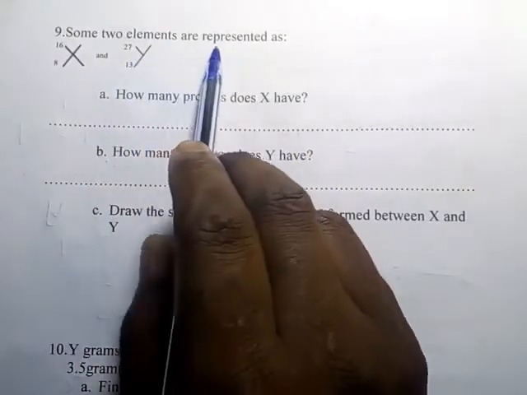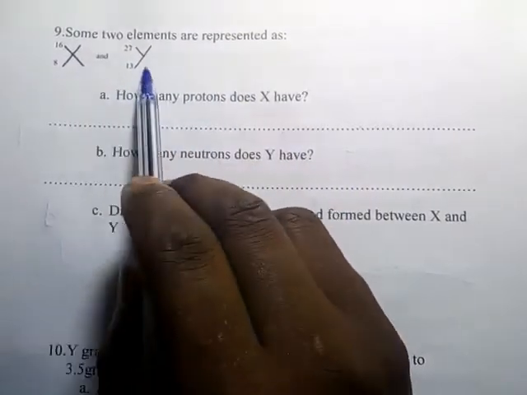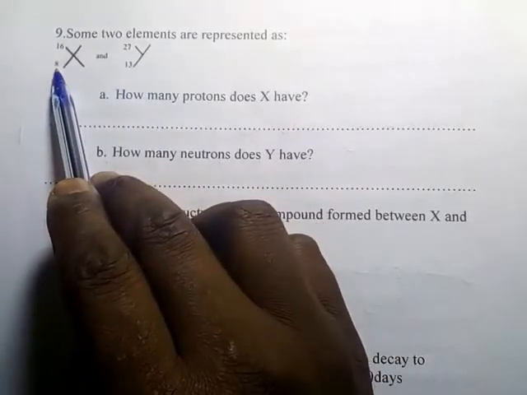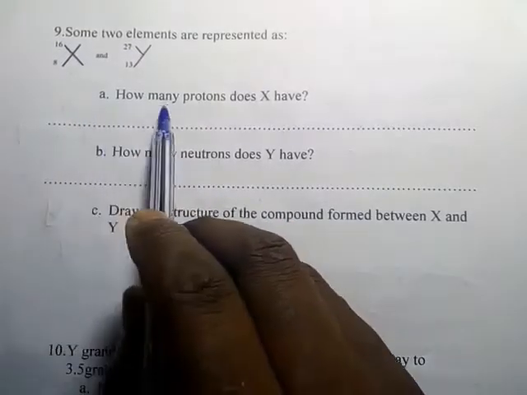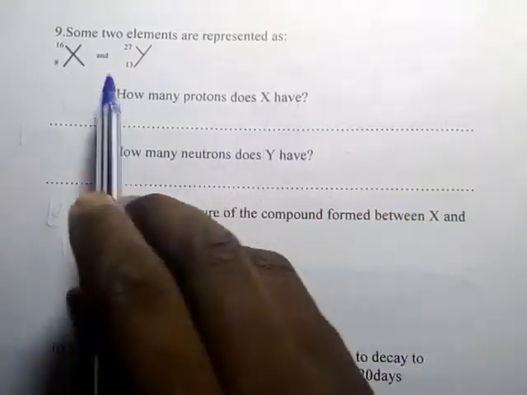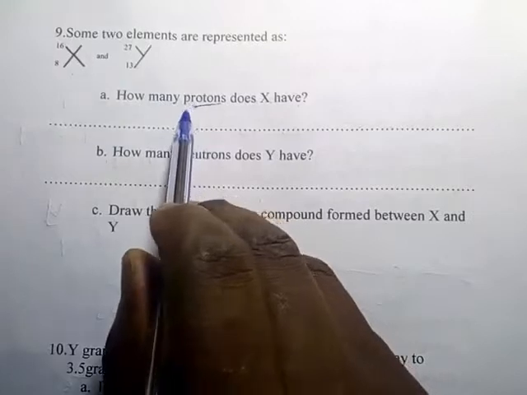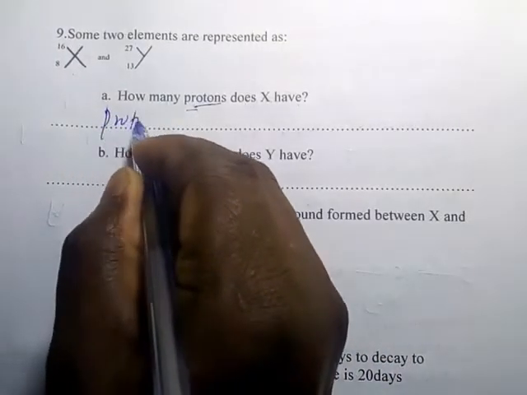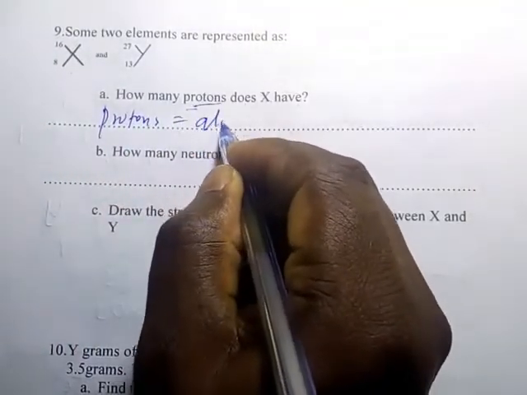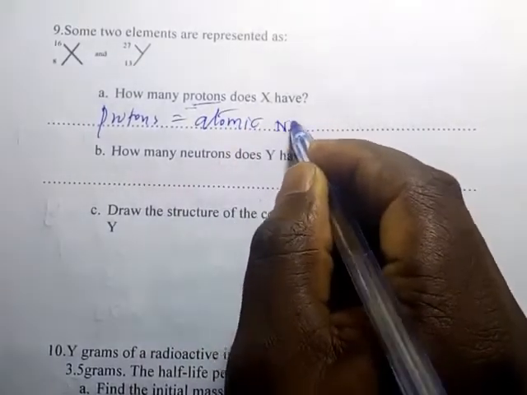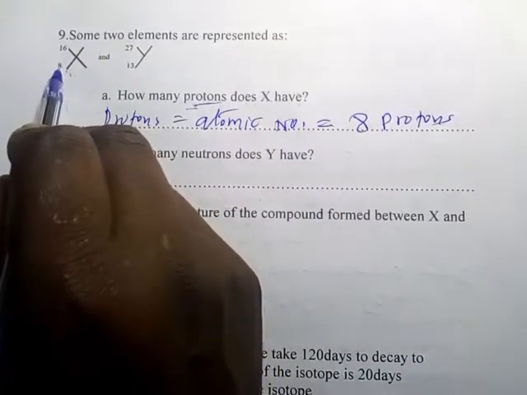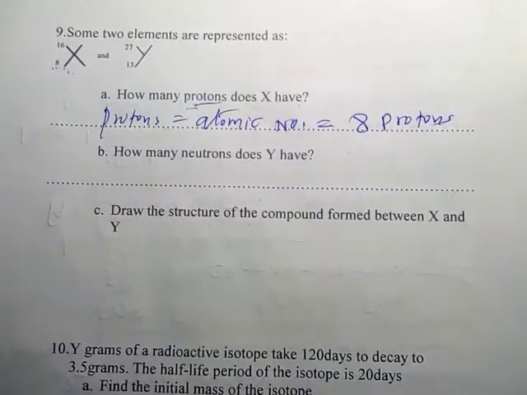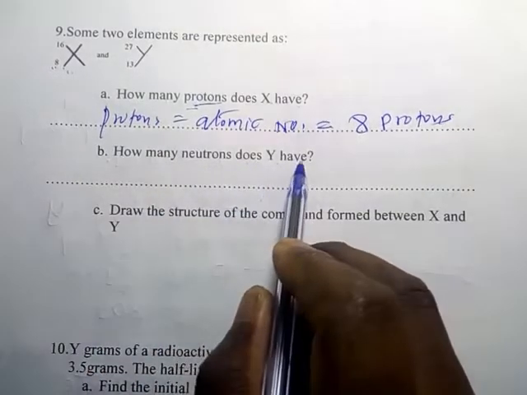Two elements are represented as X and Y. Atomic numbers are 8 and 13, mass numbers are 16 and 27. How many protons does X have? Remember, protons equal the atomic number. So X has 8 protons. How many neutrons does Y have?